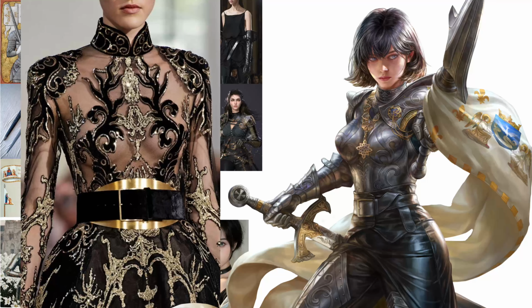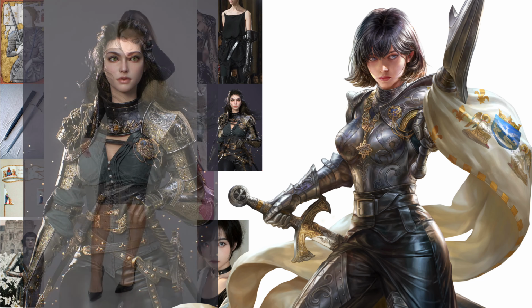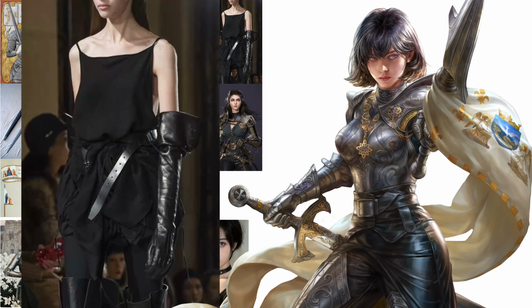To avoid the armor looking too plain, I added details inspired by Elie Saab's designs. Since the shoulder decoration seemed a bit lacking, I referred to other artists' works to add more decoration. Drawing only the full-plate armor seemed to diminish the feminine aspect, so I added a leather skirt and gloves to make her look more feminine.